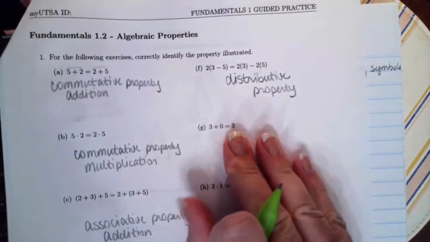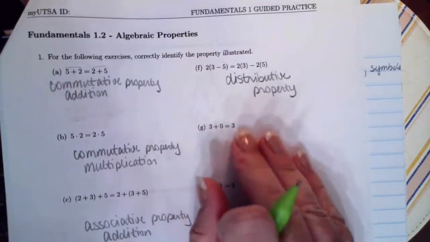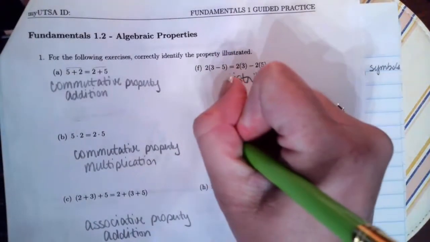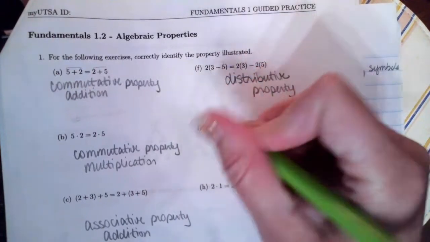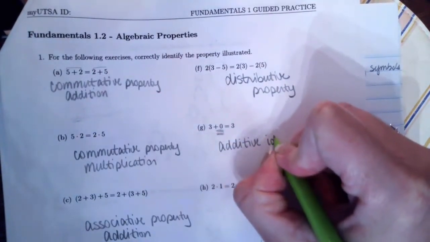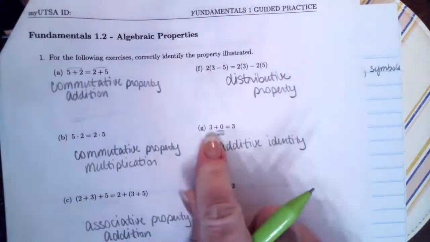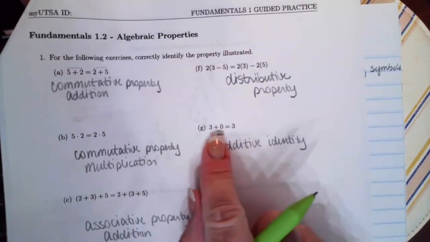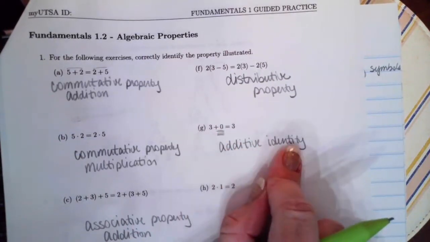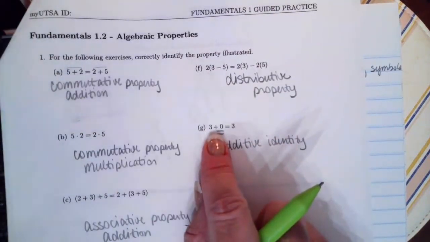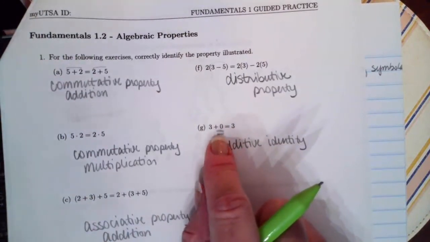And now I would like to know what this is. And this is going to be the additive identity. In other words, I can add 0 to anything and it doesn't change what it is. So looking at this, 3 plus 0 is just 3. Adding 0 didn't change anything at all. So your additive identity is 0. Identity means it's the same thing on both sides. So what would I add to any number to get itself back? I would add 0. So this is an example of the additive identity.